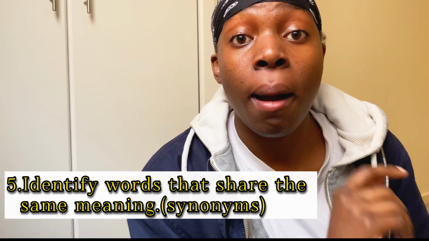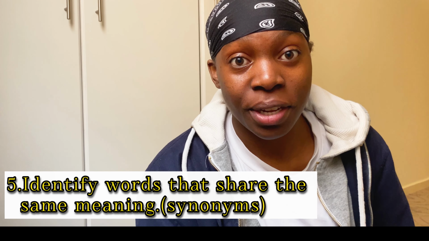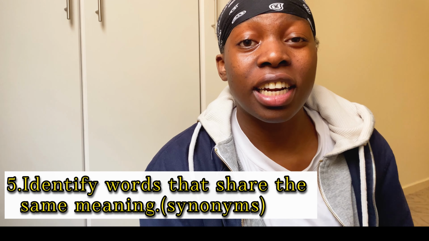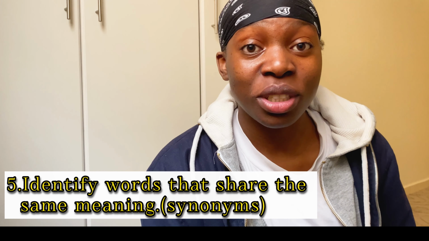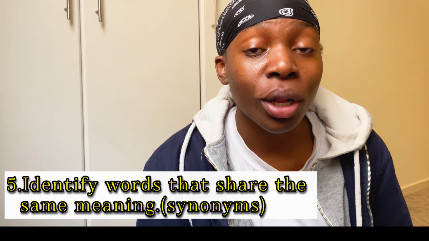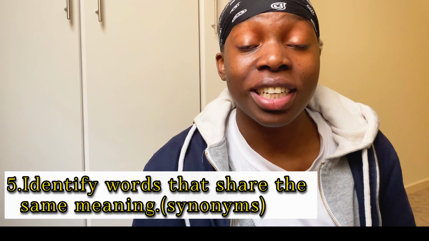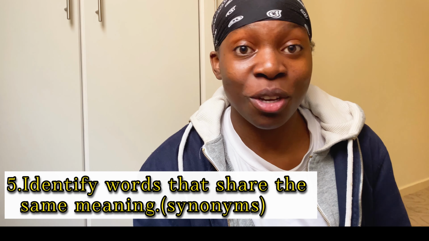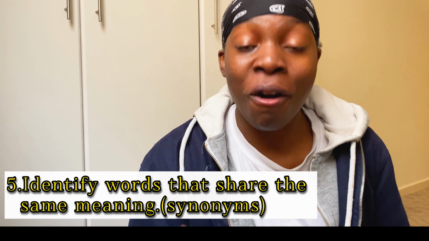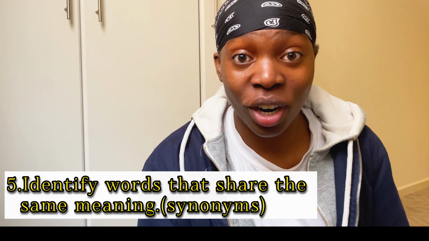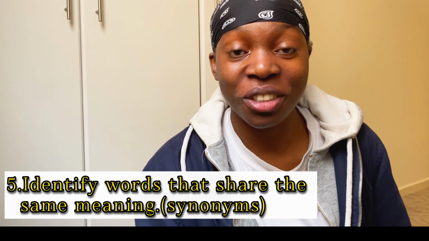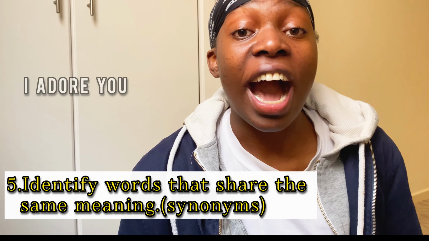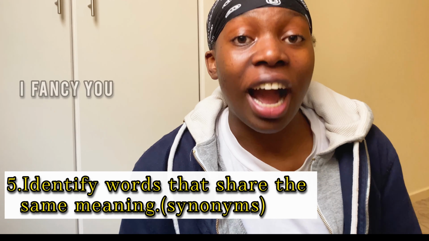The fifth way to improve your vocabulary is identifying words that share the same meaning. In other words, identify synonyms. Different words can often share the same meaning. And to avoid using and exhausting one word all the time, you could create a list of words that mean the same things. I love you is a very commonly used phrase, and allow me to say it is an overused phrase. I know it's a beautiful word, but there are other phrases you can use to mean I love you. For instance, I adore you, I cherish you, I fancy you.